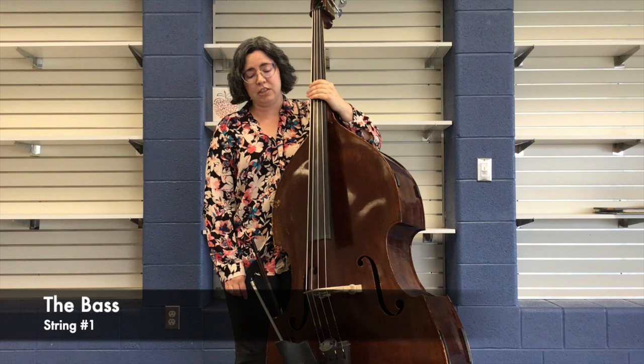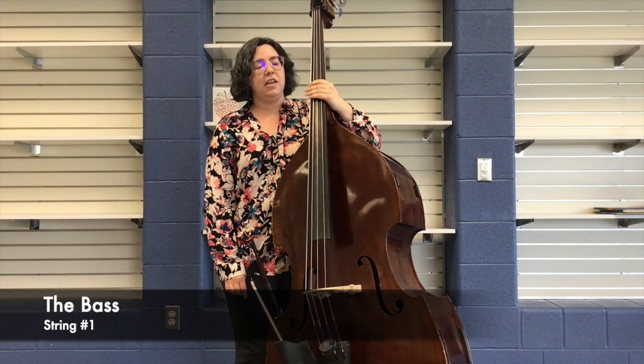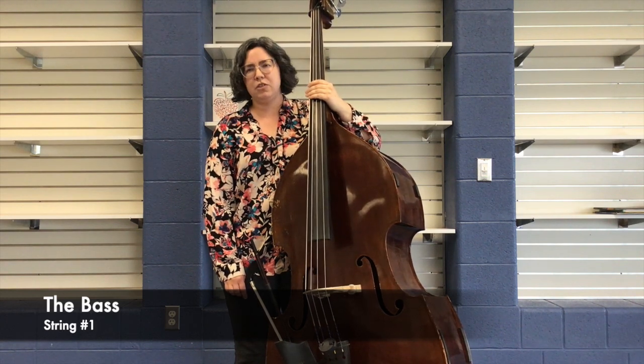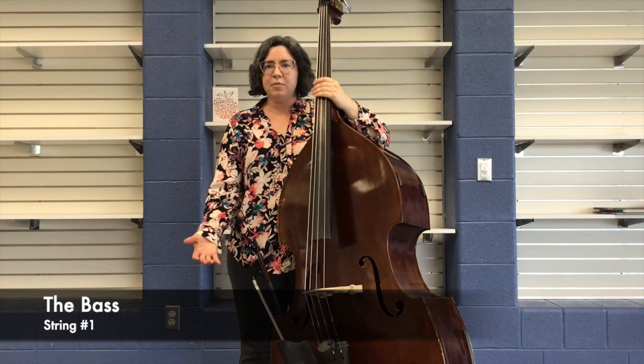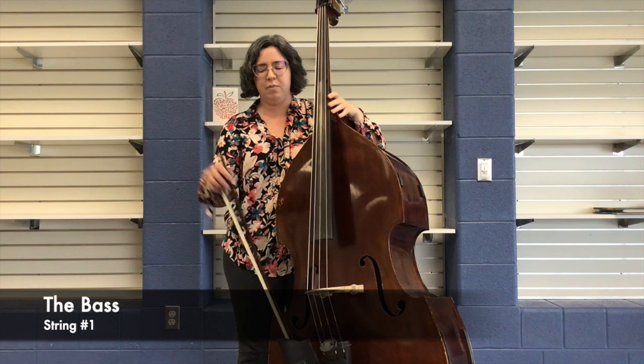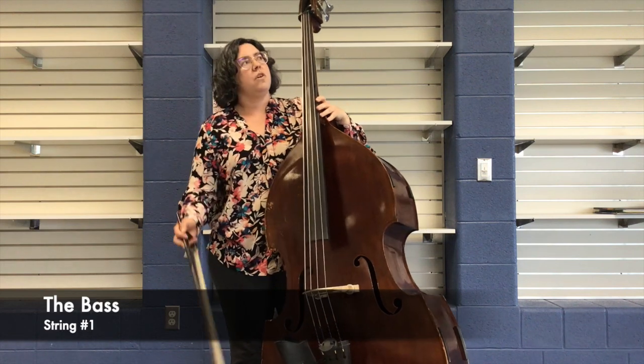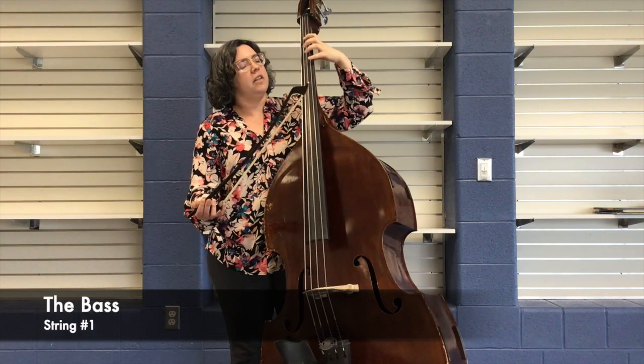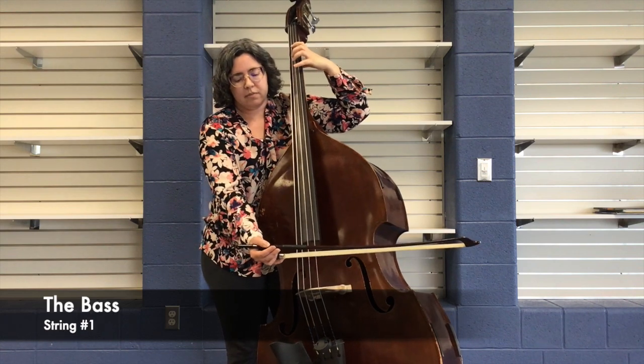It's the largest string instrument, and it is the lowest sounding because it's so big. We stand to play the bass and we learn how to balance it. And we have a special kind of bow for this. So I'm going to play a song and then I'll tell you a little bit more about it.